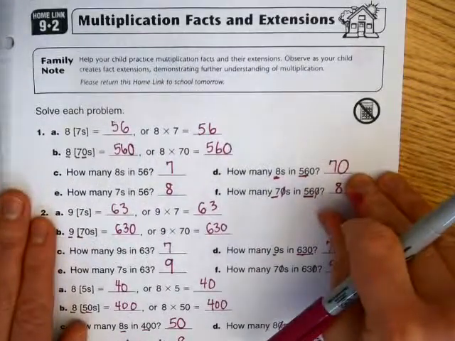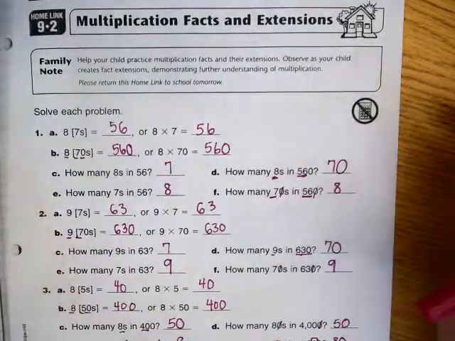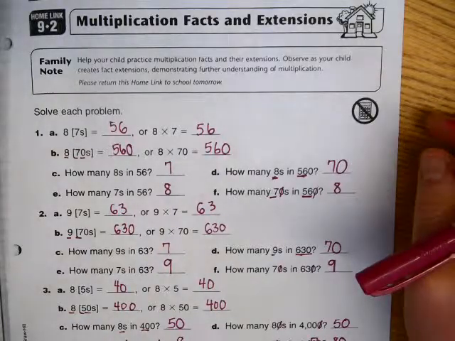Alright, this is Homelink 9.2, multiplication facts and extensions for grade 3 Everyday Math.